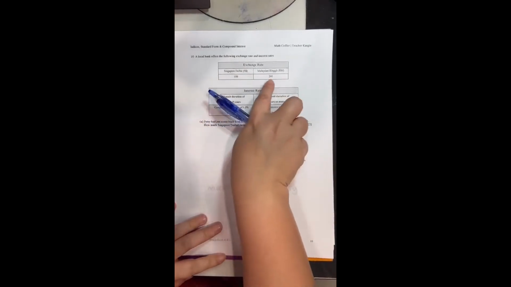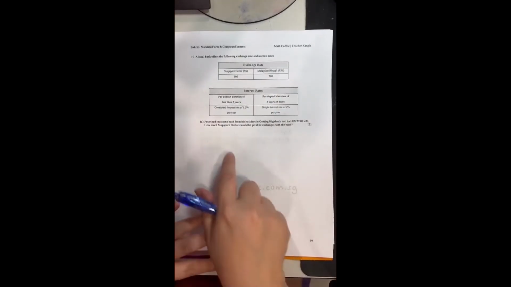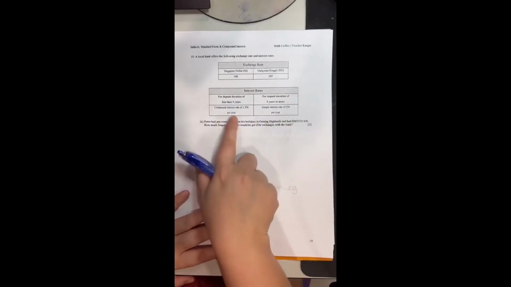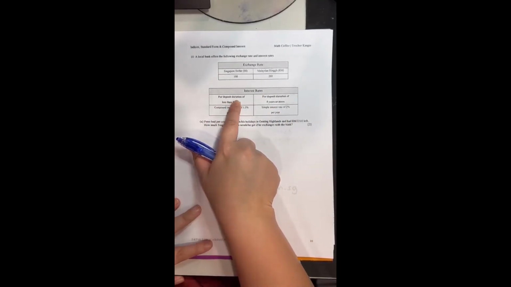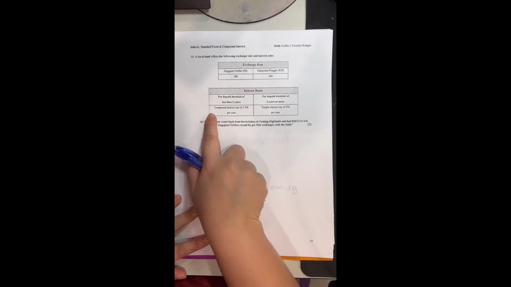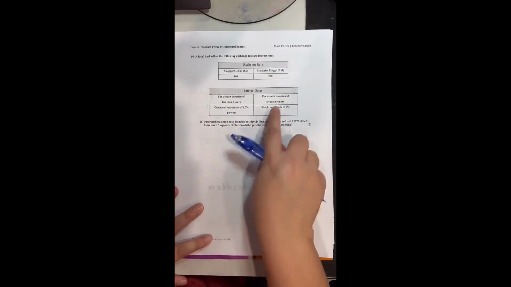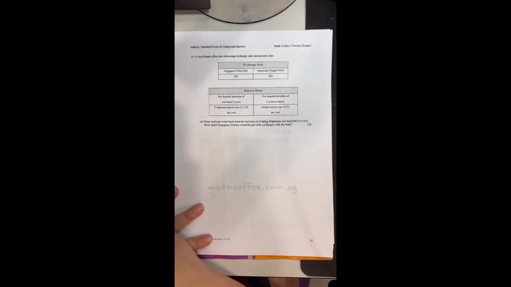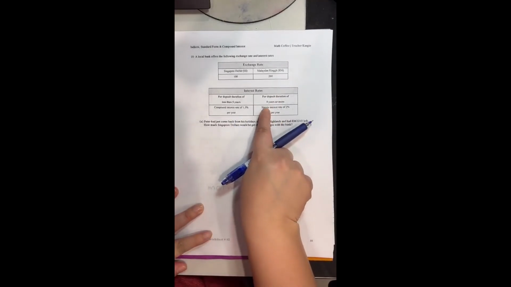I know that the ringgit now is not like that. This is just a question. Then over here the interest rate. They tell you that for a deposit duration of less than 5 years, you will use compound interest 1.5%. If you are going to deposit in the bank for 5 years and above, you'll be using simple interest 2% per year.